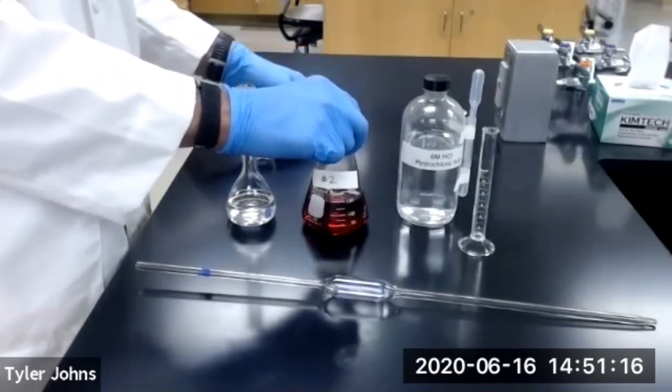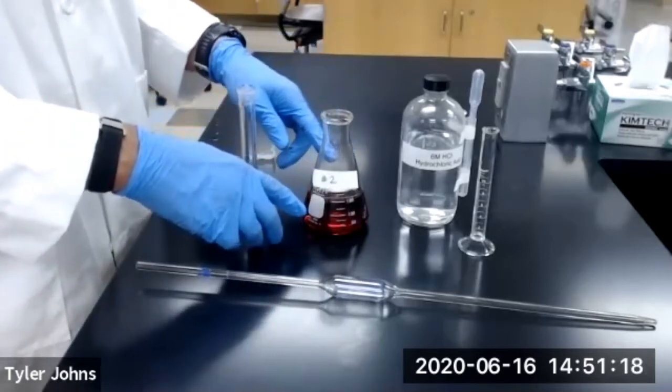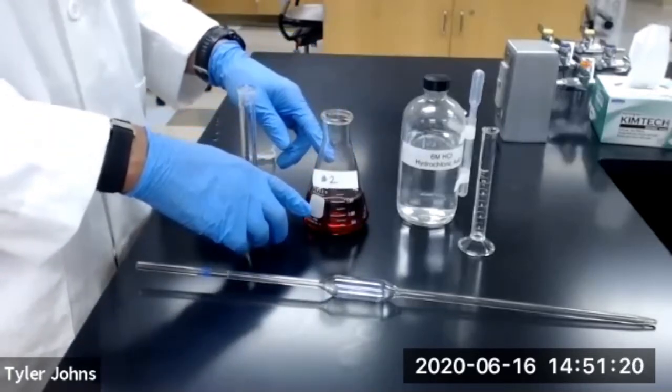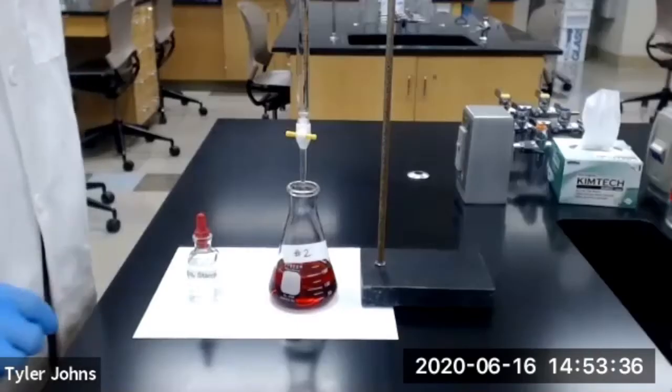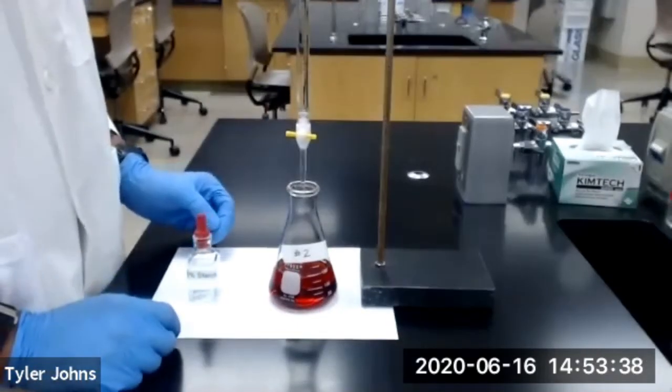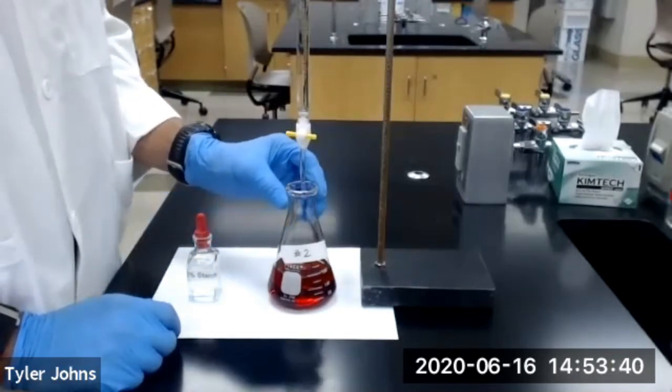We will now immediately begin the trial number 2 titration. This is the initial volume of the burette for trial number 2. Be sure to record this initial volume on your data sheet to the correct number of significant figures. Note that it is just slightly over 13 milliliters. We're immediately starting titration of trial number 2.